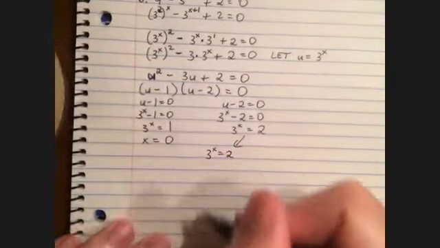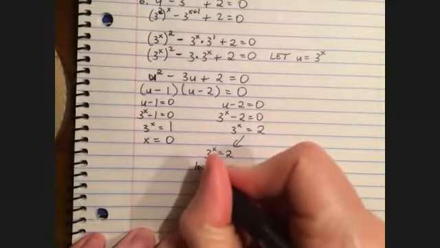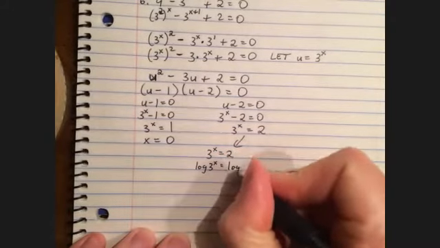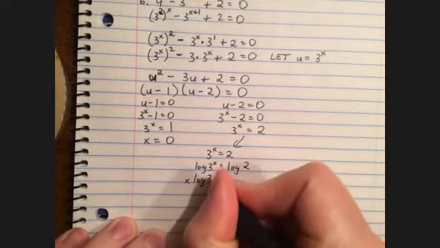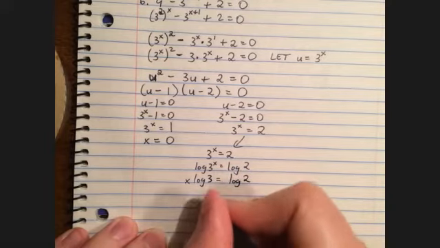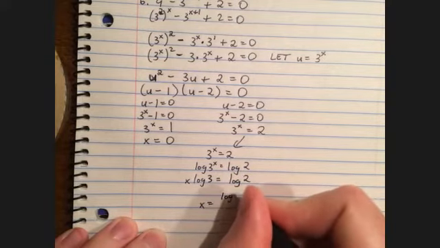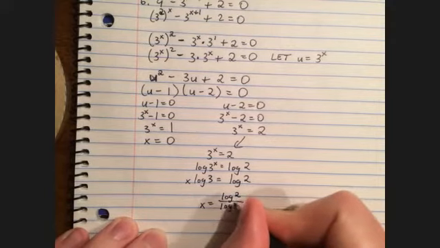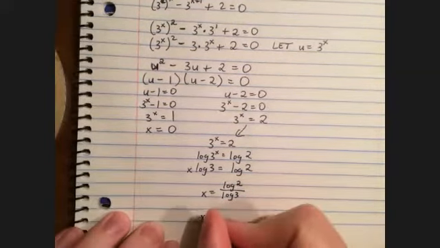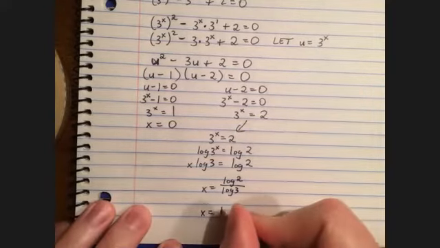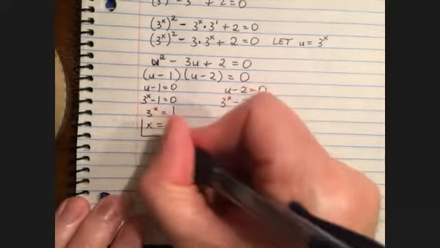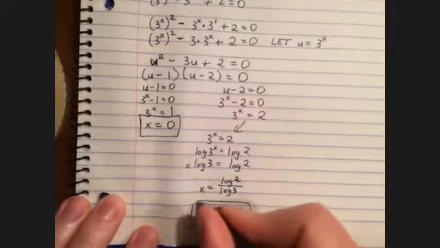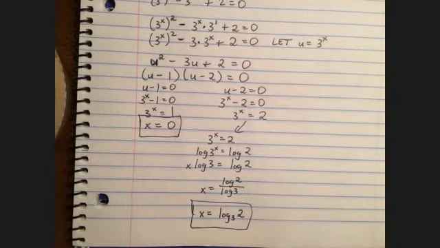One way we could do it, remember, is to apply logarithms. So we can say log of 3^x equals log of 2. So x log of 3 equals log of 2. Therefore, x is log of 2 over log of 3, which when we do a change of base is just log base 3 of 2. So there's our 2 answers. x equals 0 and log base 3 of 2.